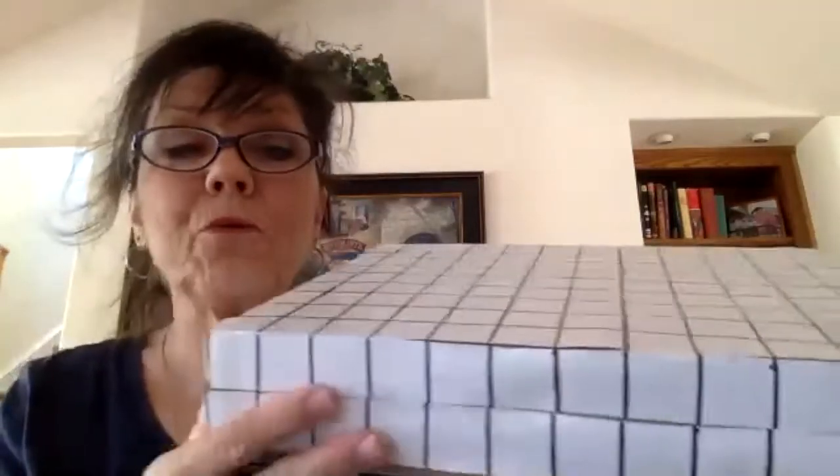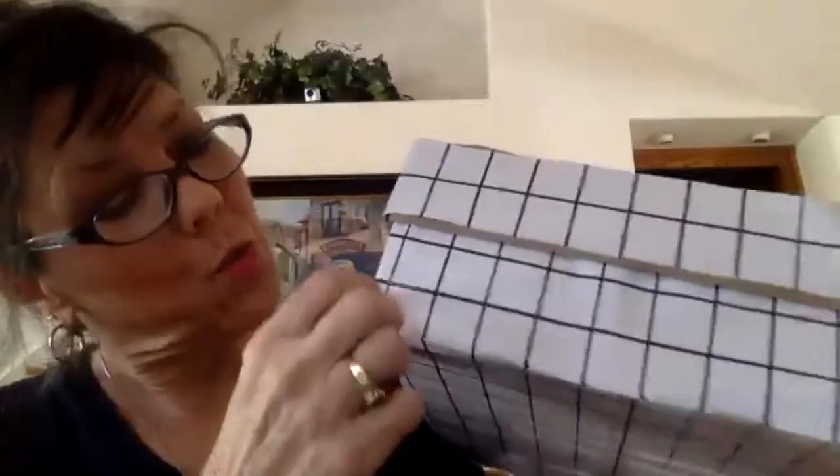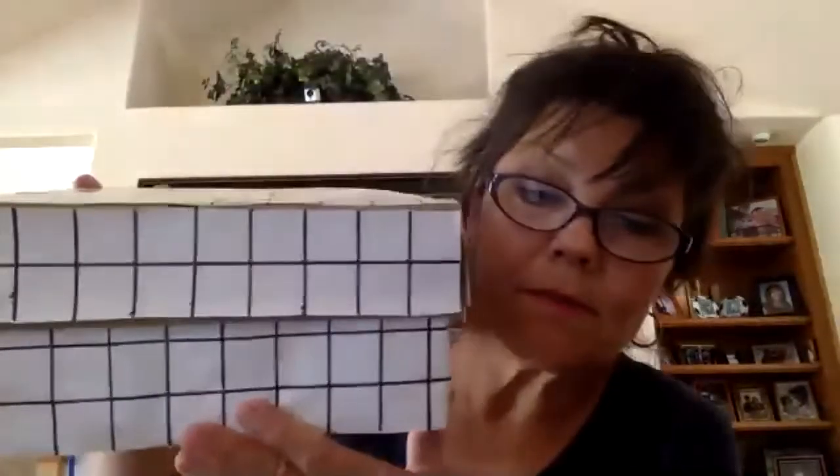So if this is 48, what do we know about this face? Okay, it's also 48. Okay, one more side, so to speak, and it's this one. And if this is 1, 2, 3, 4, and this is 10, what is the area of this face? Okay, 40. And what do we know about the opposite face?